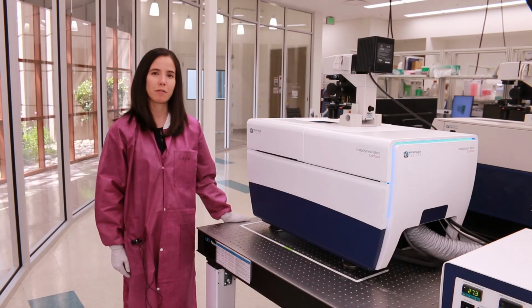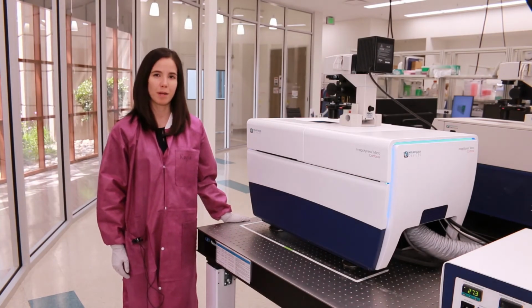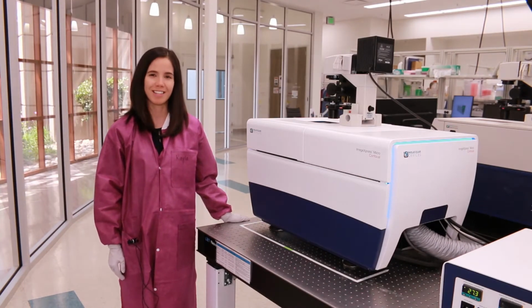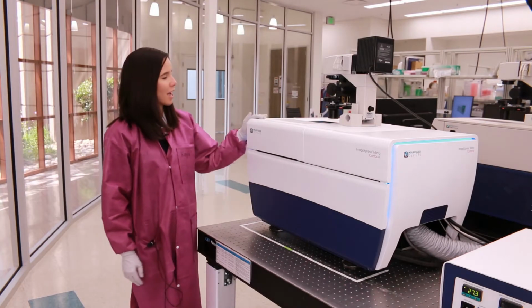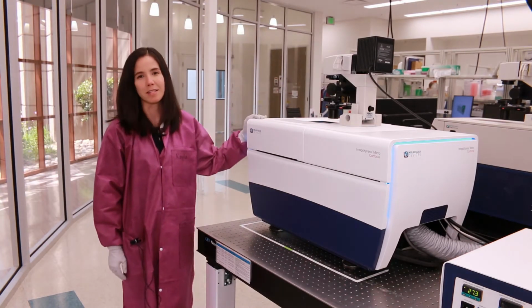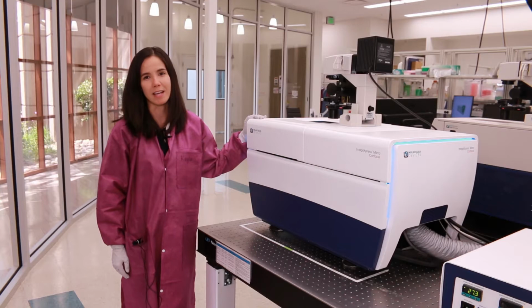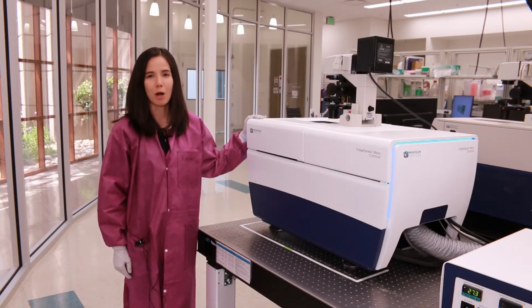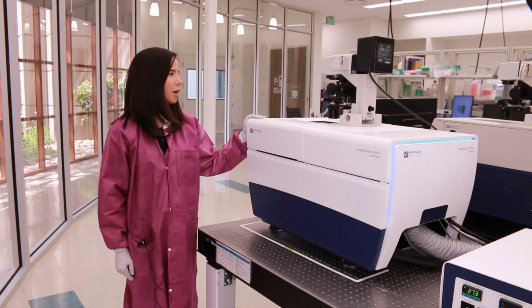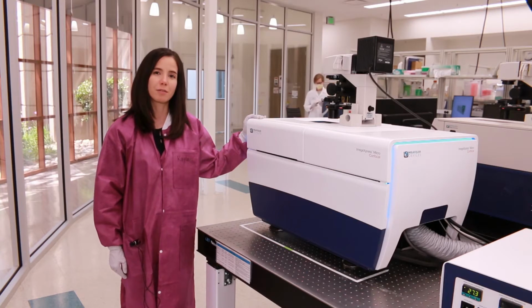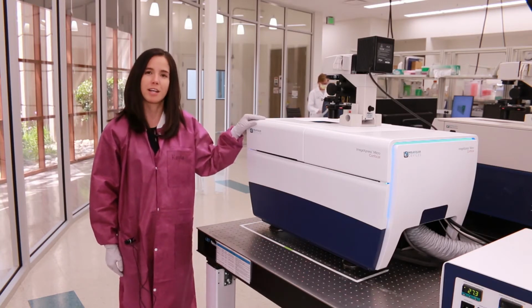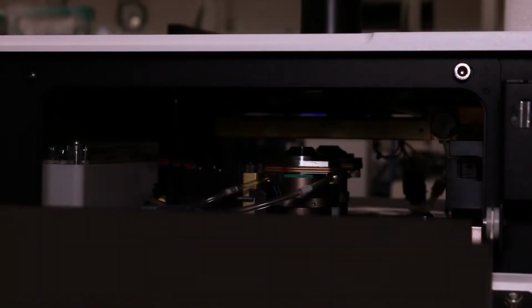Today I'll be giving you a virtual tour of our ImageXpress Micro Confocal high content imaging system. As you can see, this particular system is equipped with our transmitted light tower option. This is our bright field option, and it also offers true phase contrast for label-free cells. Now I'd like to show you the interior of the instrument.